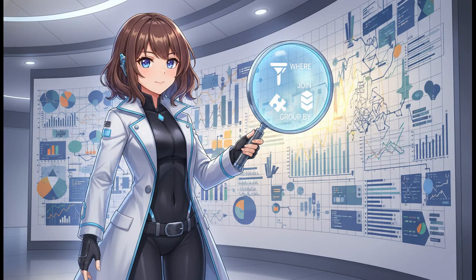All right, so once the data is clean and reliable, that's when they get to put on their detective hat. This is the fun part. They use everything we've talked about, filtering with where, connecting tables with join, and summarizing it all with group by to just explore the data. They dig around, look for hidden trends, and find the answers to really important business questions.